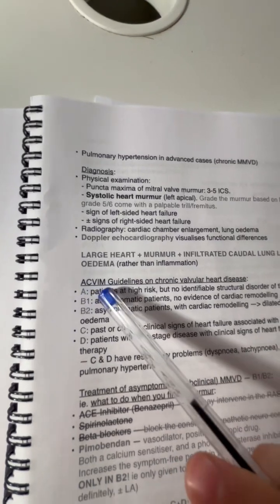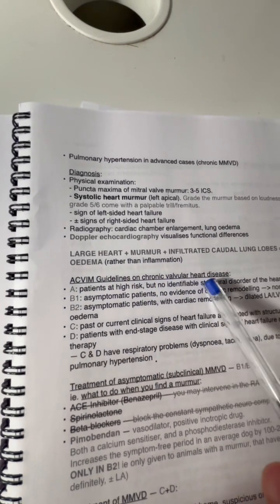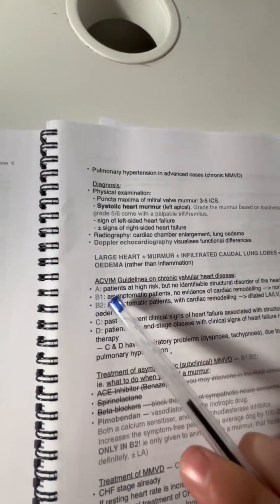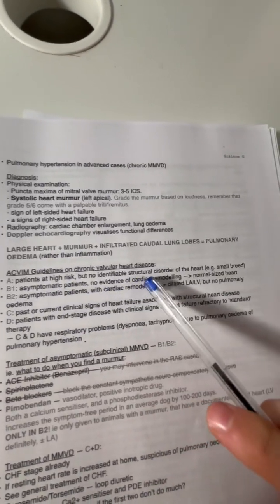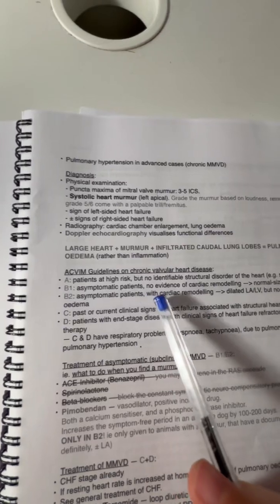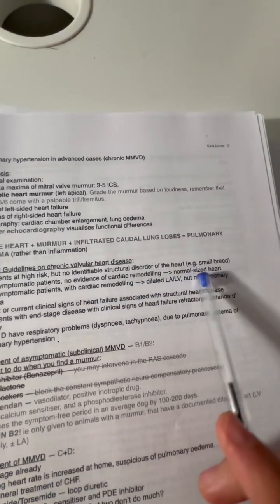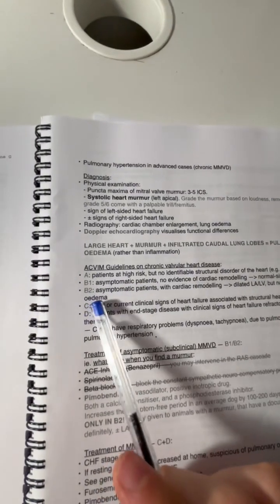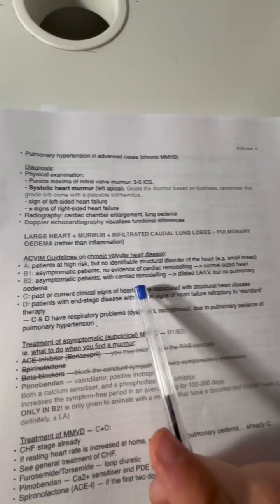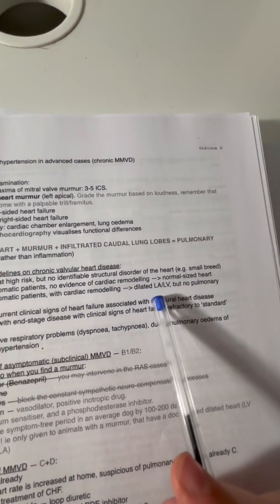The ACVIM guidelines on chronic valvular diseases in dogs: A is patients with high risk but no identifiable structural disorders, such as small breeds. B1 is asymptomatic patients. There's no evidence of cardiac remodeling, like a normal sized heart is present. B2 is asymptomatic patients with cardiac remodeling. There's a dilated left atrium or left ventricle, but no pulmonary edema.